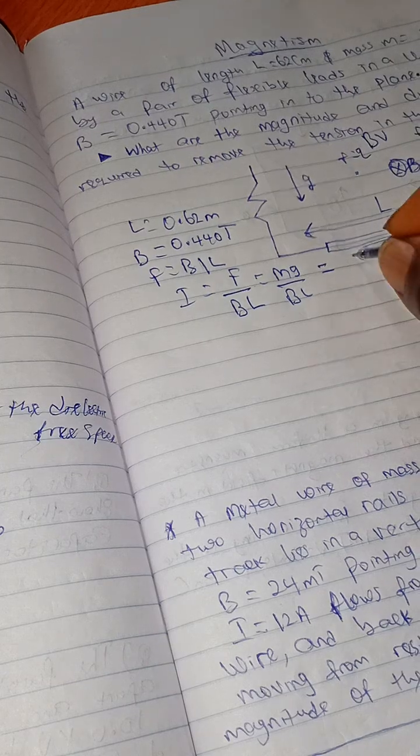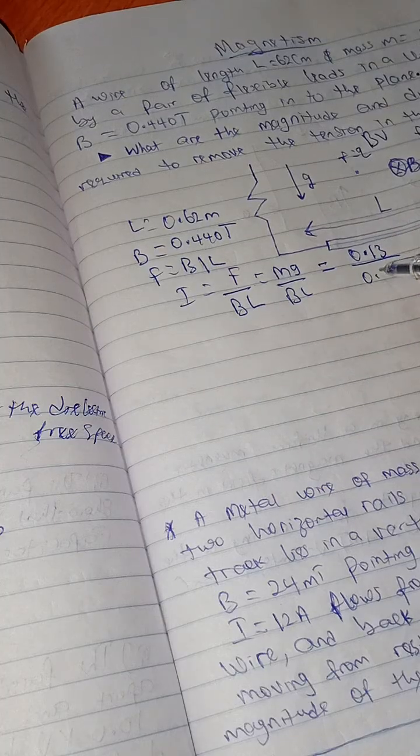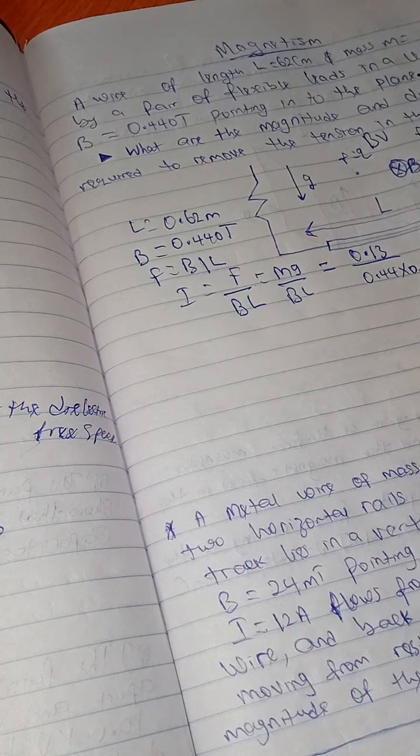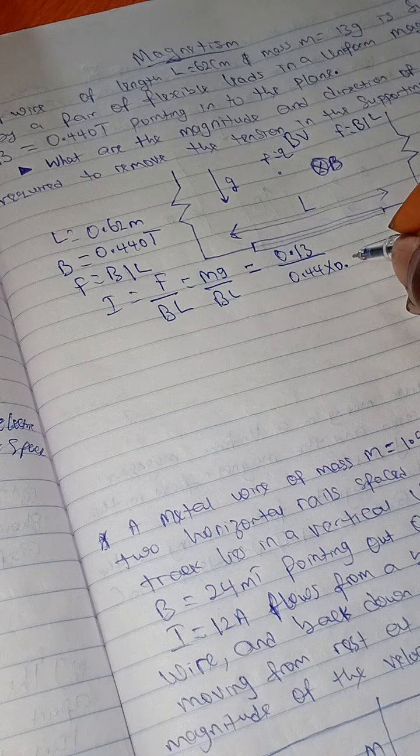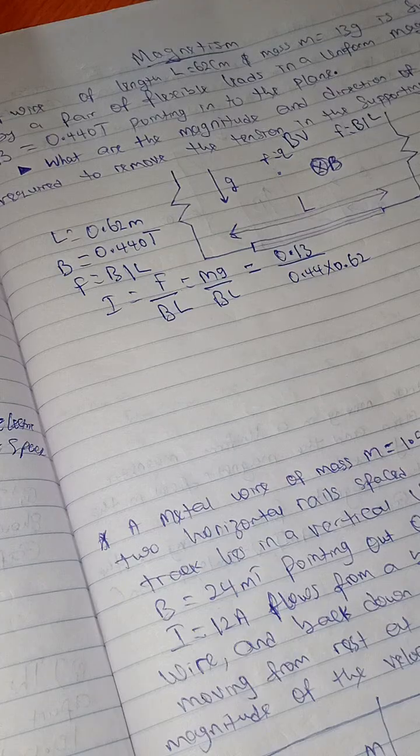So that's 0.13 over BL, 0.44 times 0.62. So 0.44 times 0.62, then 0.13 divided by the answer.